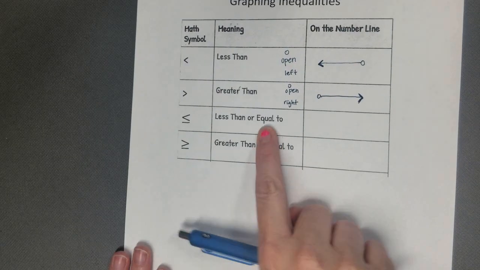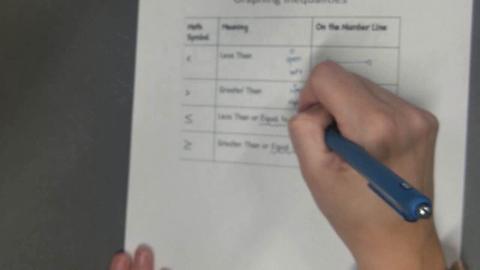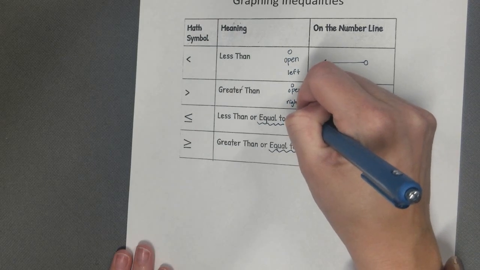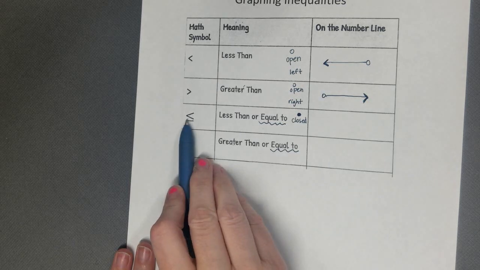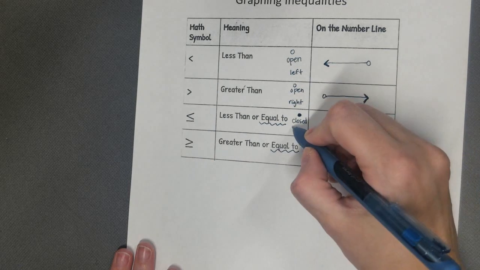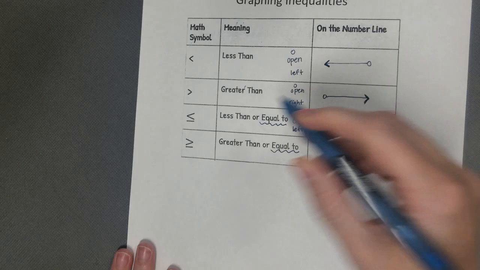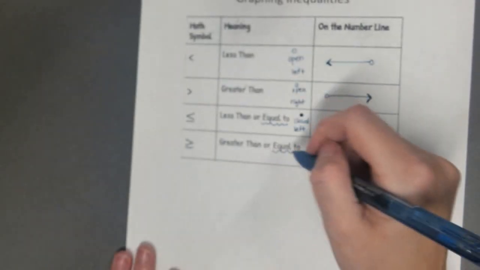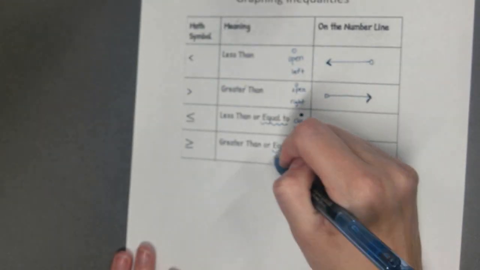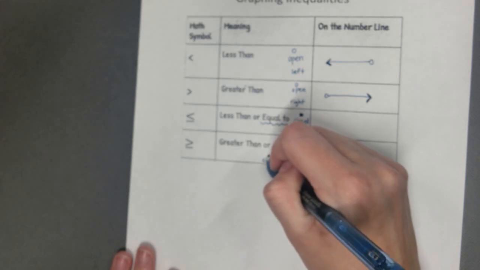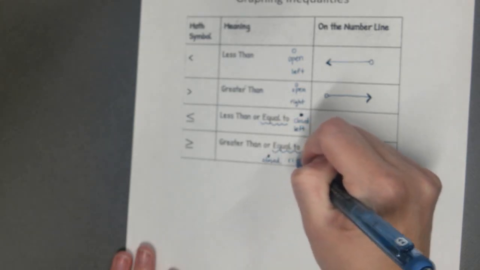Now, do we know what happens to the circle if it is equal to? Yeah, good. Okay, so you're going to have a closed circle. And anytime it's less than, it's going to go to the left. And anytime it's greater than, it's going to go to the right. So we still have a closed circle, and it's going to go to the right.